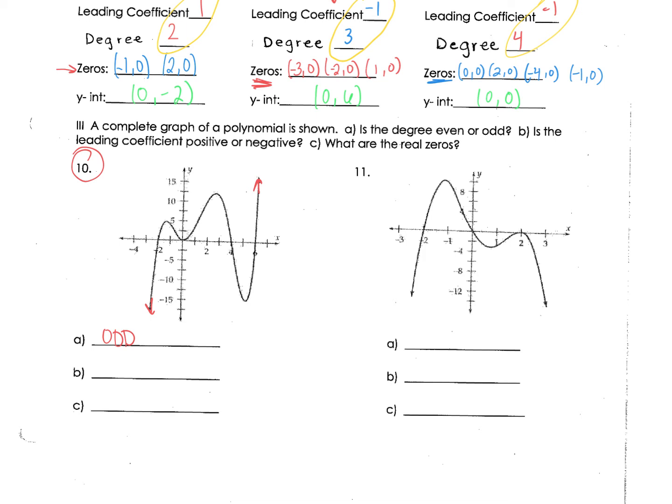Now, looking at question 2, it's asking, is the leading coefficient positive or negative? So you need to go back to your chart from day 1, and when we have a down and then up arrow, is it negative or positive? Is your coefficient negative or positive when it's down then up? Okay? And I know that when I have down up, it is positive. Okay?